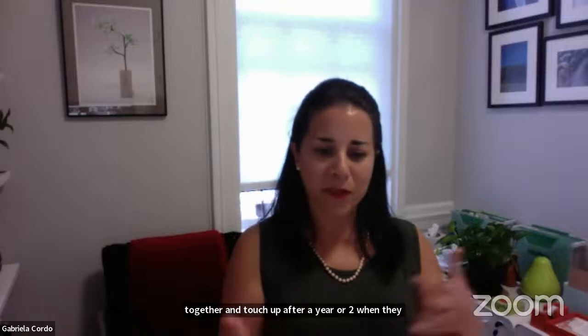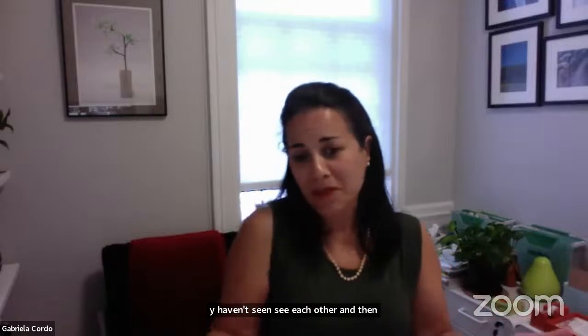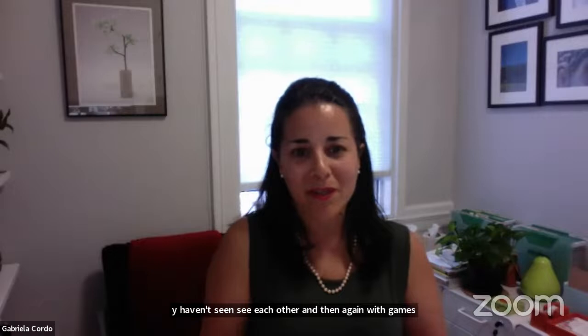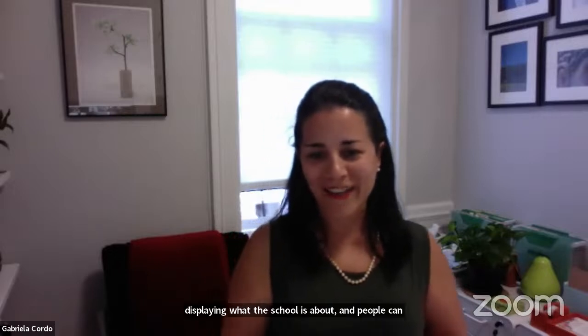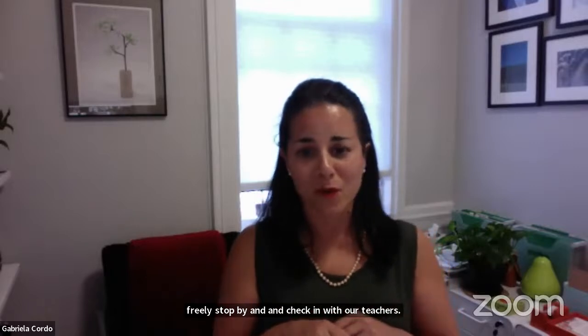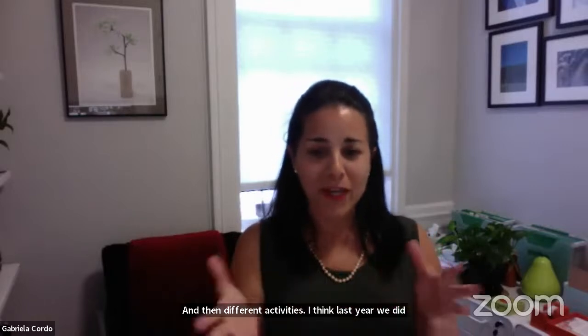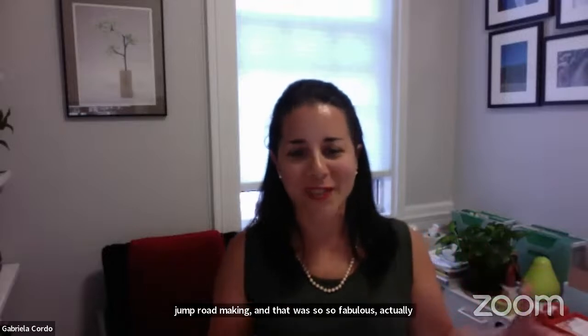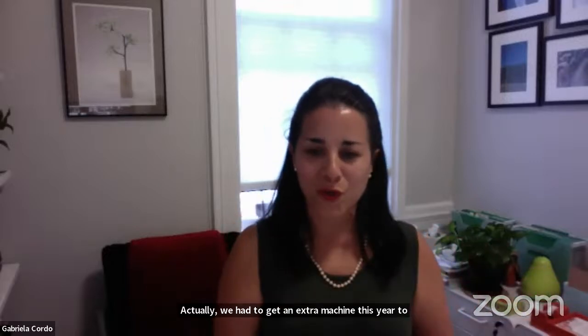And then again, with games, we'll have another table simply describing what the school is about, and people can freely stop by and check in with our teachers. And then the different activities. I think last year we did jump rope making, and that was so fabulous, actually, that we had to get an extra machine this year to accommodate that. People really wanted to join.